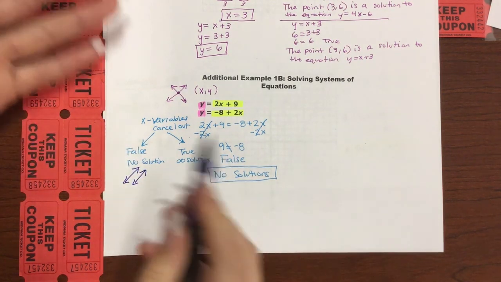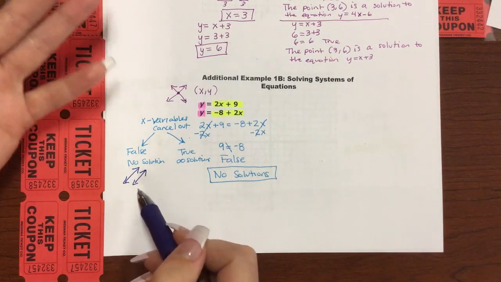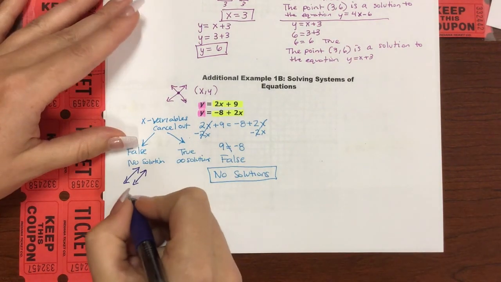And you might be asking, okay, well, no solutions means that you have parallel lines, which means the lines have the same slope.